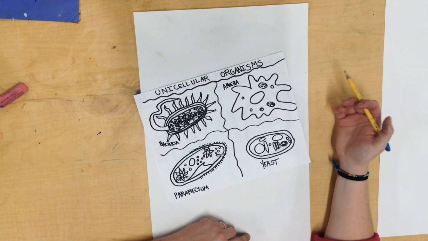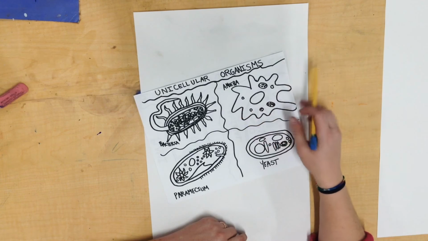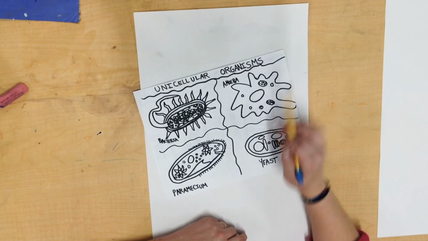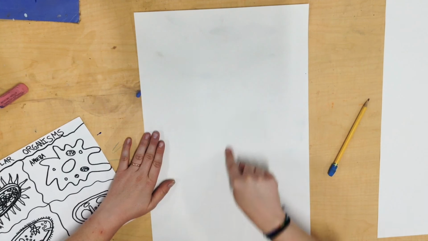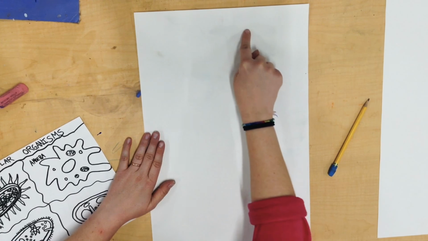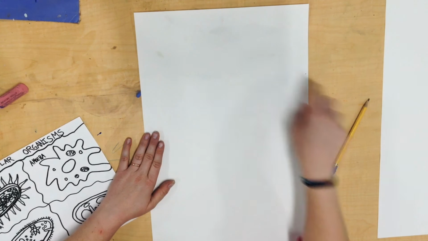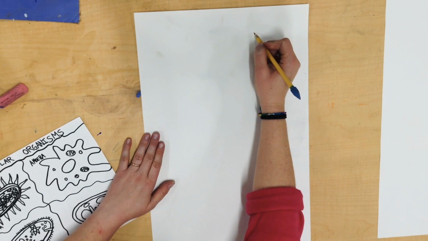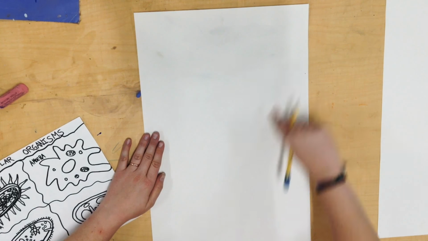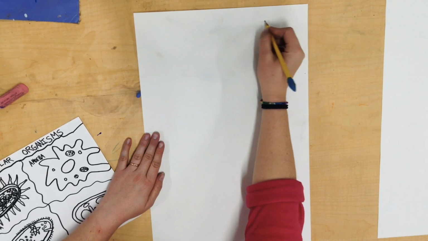I'm going to first show you how I would draw a single cell unicellular organism, and then I'll show you how I would draw a multicellular organism. I'm going to start by drawing a bacteria. I don't want to draw super tiny. I want to think about my composition and fill up my whole paper. So I'm going to start by drawing this long oval shape, and I'm going to draw it from corner to corner to make it a little bit more interesting.